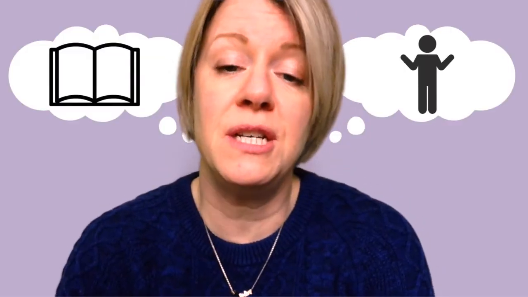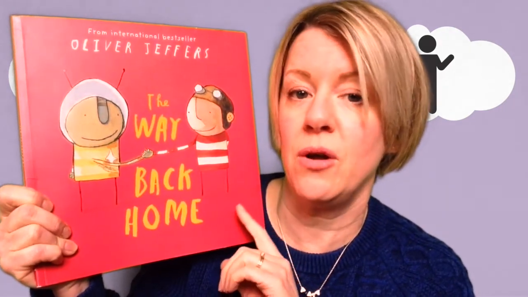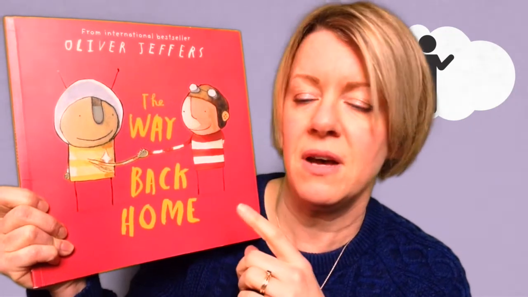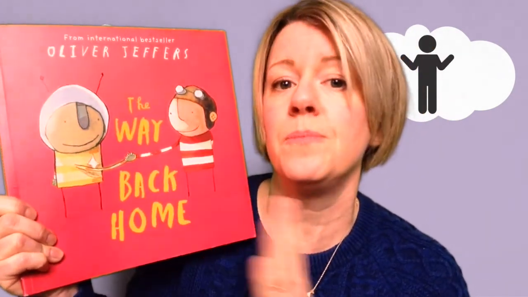I use this image each time we play this game, and we might stick a small version of the image into reading diaries for children to make links with books when they're reading at home. If we take this text as an example, this is The Way Back Home by Oliver Jeffers. Obviously we'd have read it first. And then you say to a child, can you make a link between this book and another book?